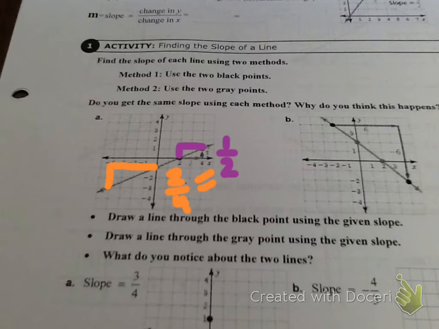Take a look at letter B. We're going to do the same thing. On this one, however, we're talking about the black points. We go up 1, 2, 3, 4, 5, 6. And then we go to the left 1, 2, 3, 4, 5, 6. Because we go to the left, anytime we go to the left or down, we have to have a negative symbol.